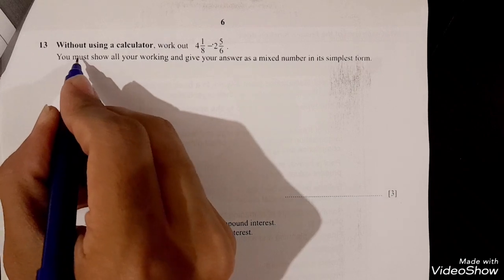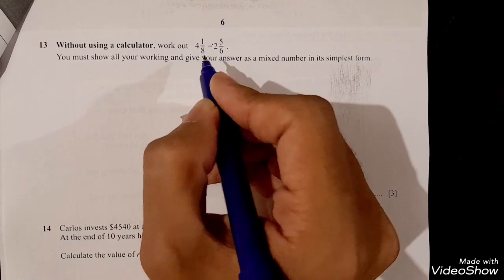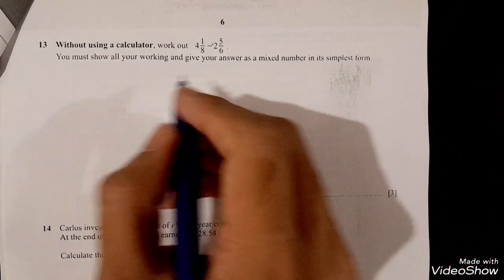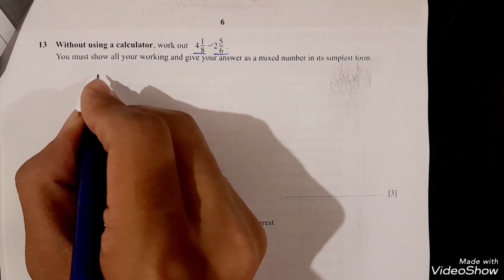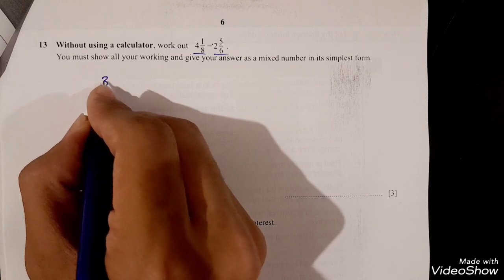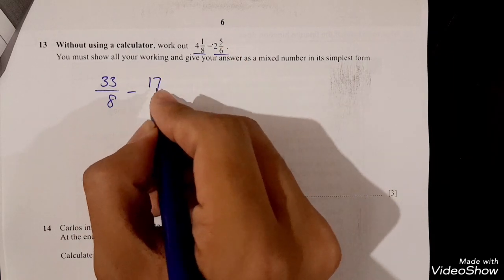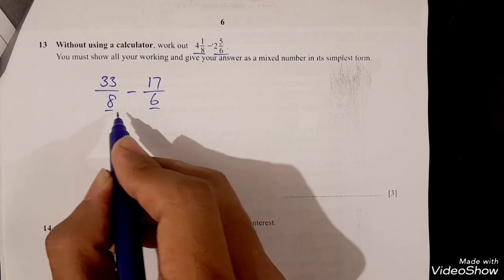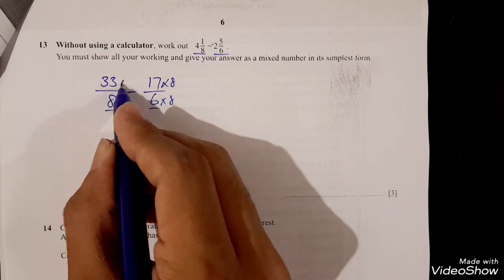Question 13 states, without using a calculator, work out 4 and 1 over 8 minus 2 and 5 over 6. You must show all your working and give your answer as a mixed number in its simplest form. So first we will expand these mixed fractions into fractions. So 4 8s are 32 plus 1 is 33 divided by 8, minus 6 2s are 12 plus 5 is 17 divided by 6. Now we'll make these denominators the same. So by 6, by 8, by 8 and by 6.